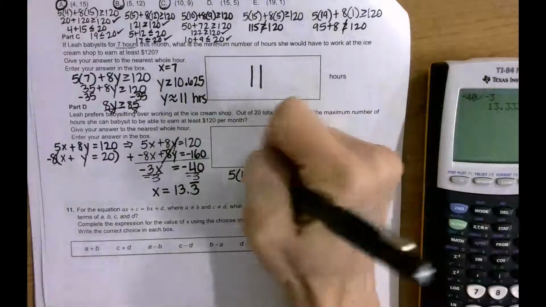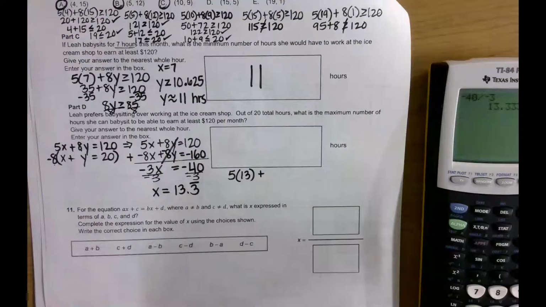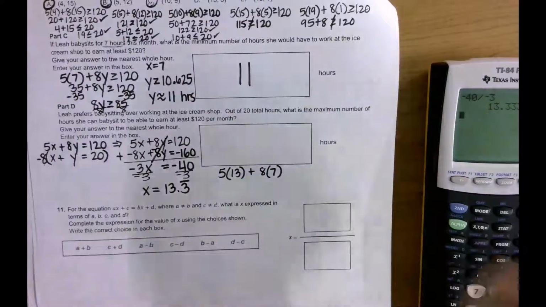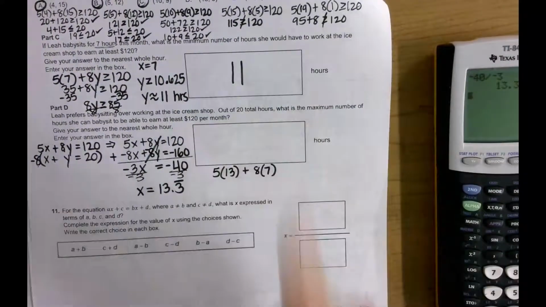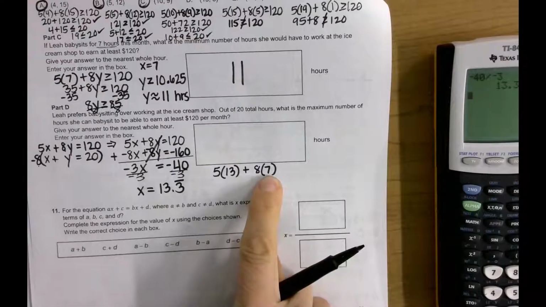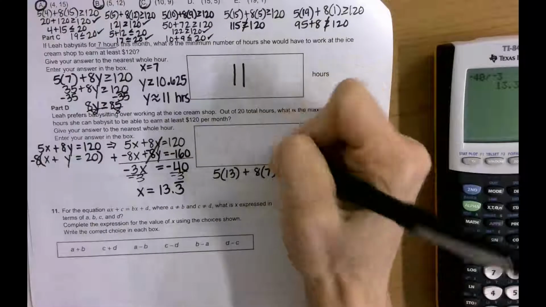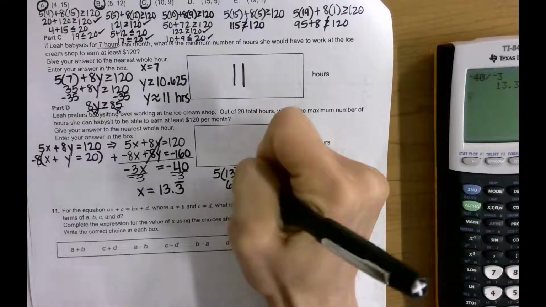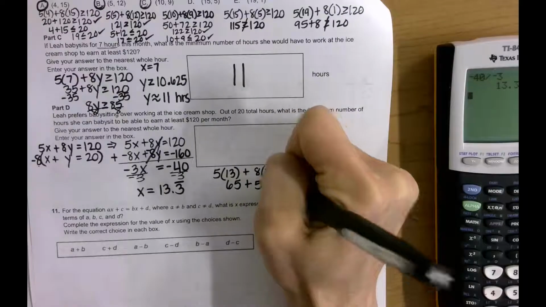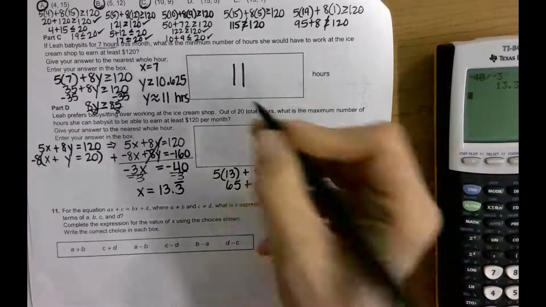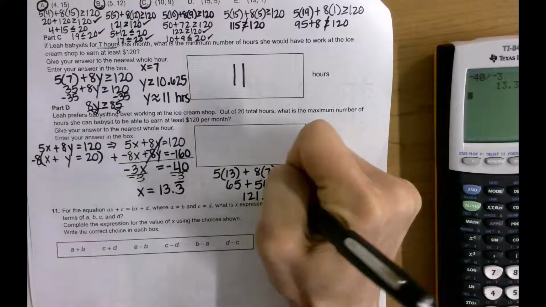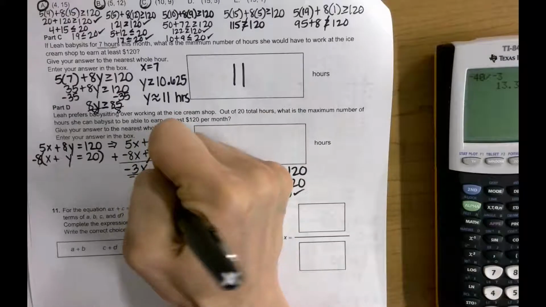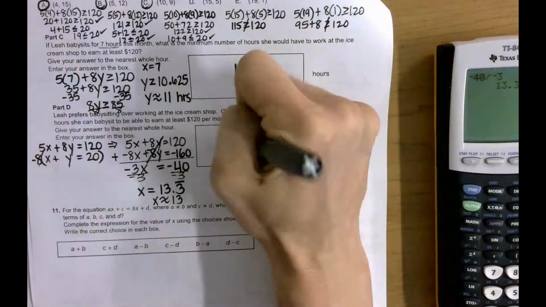5 times 13, and then she can only work a max of 20 hours, so let's plug in 7. Because it says what is the maximum number of hours, so the max hours left over would be 7, because 13 plus 7 is 20. Greater than or equal to 120. 5 times 13 is 65. 8 times 7 is 56. 65 plus 56 is 121. So that is greater than 120, so she can work at least 13 hours.